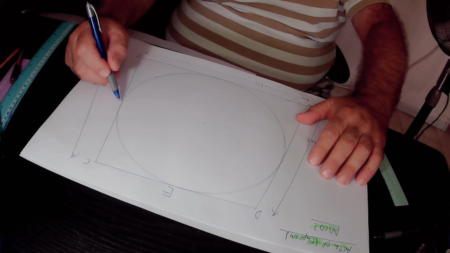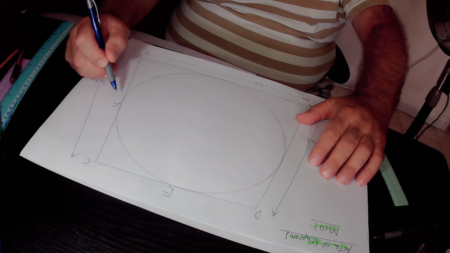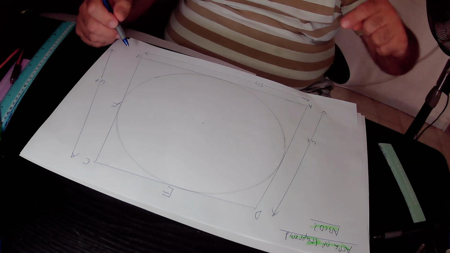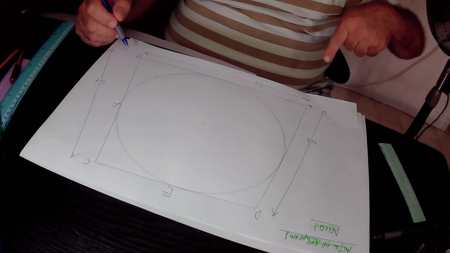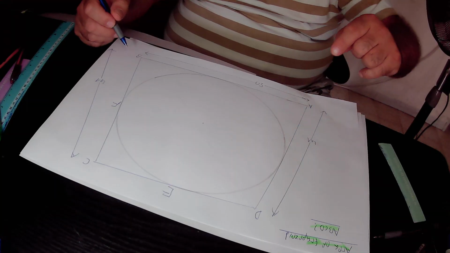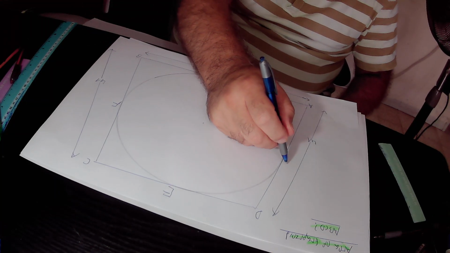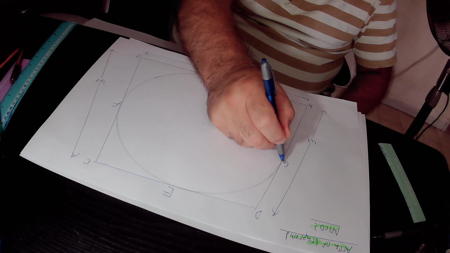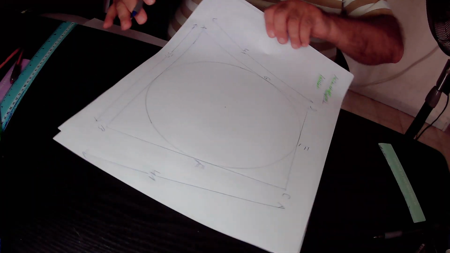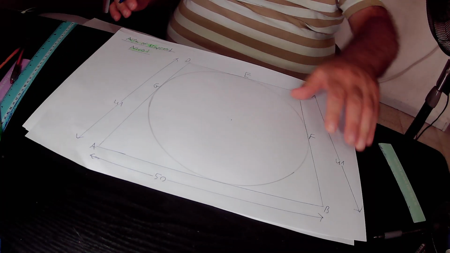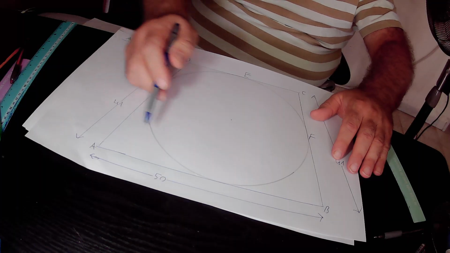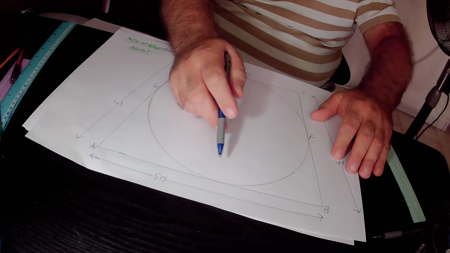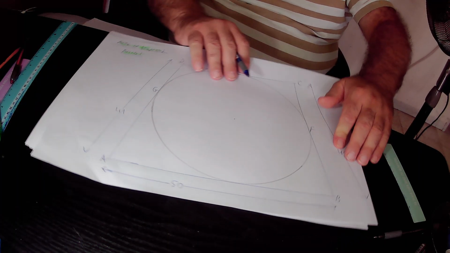This point is point F. Likewise, we define the point of tangency of tangent DA with this circle. This point is point G. And finally, we define the point of tangency of tangent AB with this circle. This point is point H.